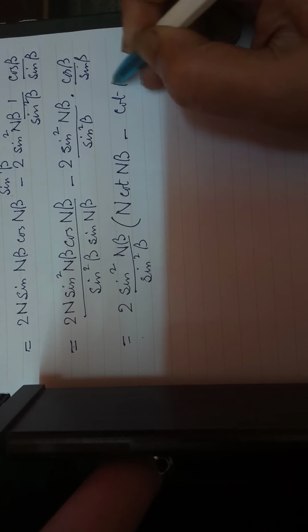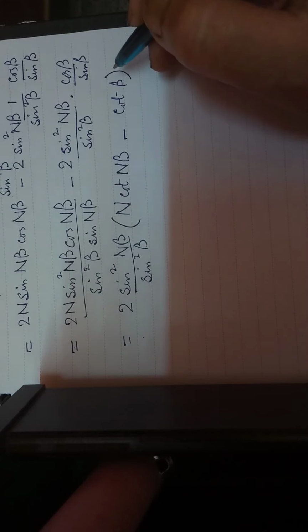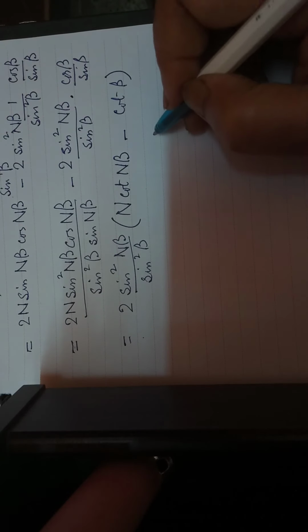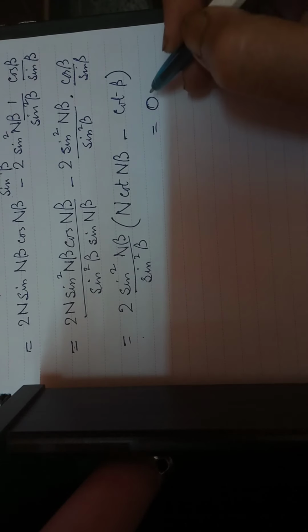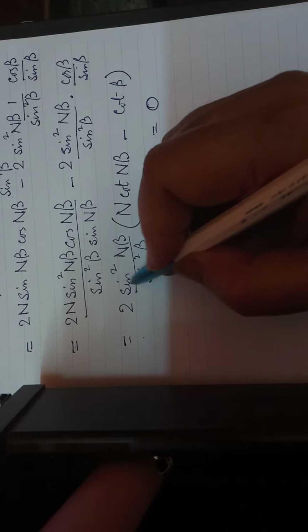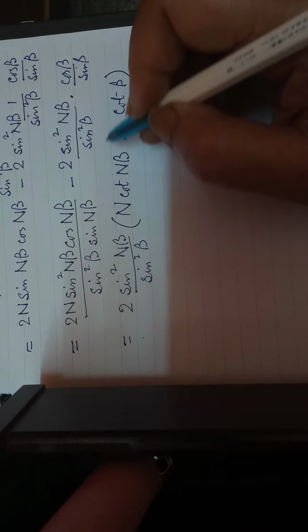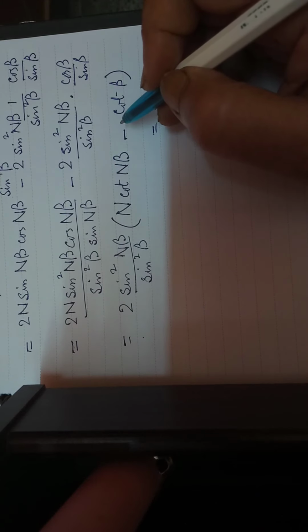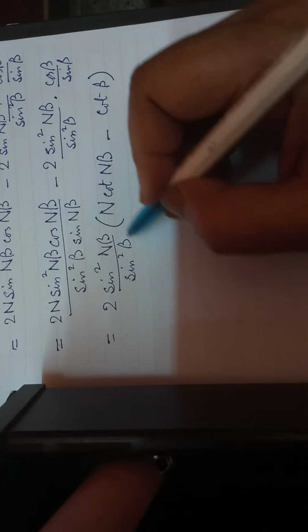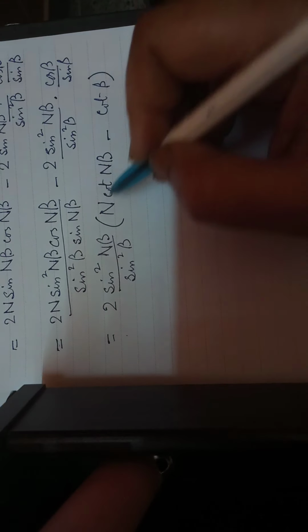So you have arrived almost at the expression. This is equal to 0 as your condition for maxima and minima, which means either this is equal to 0 or this is equal to 0.